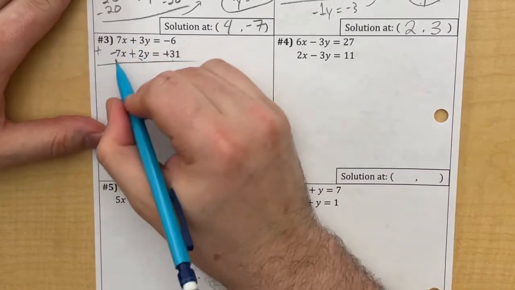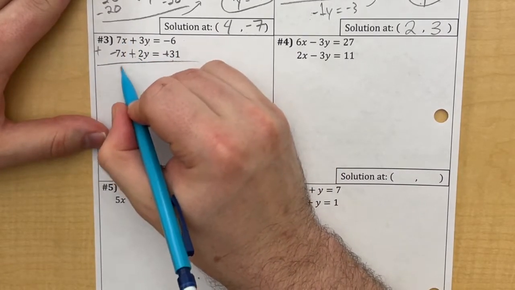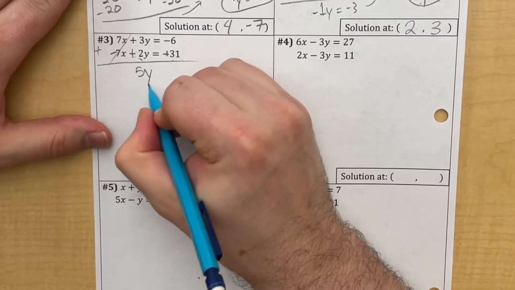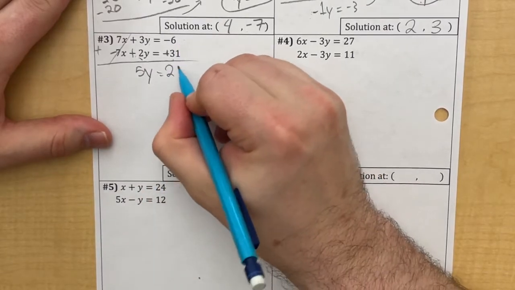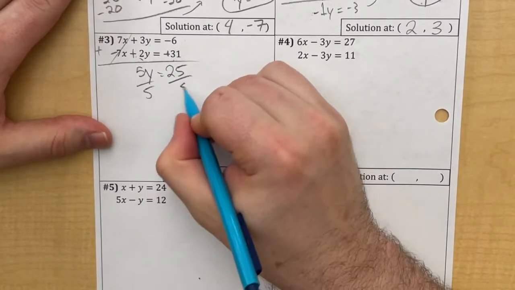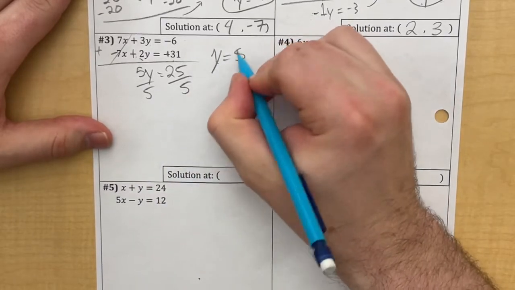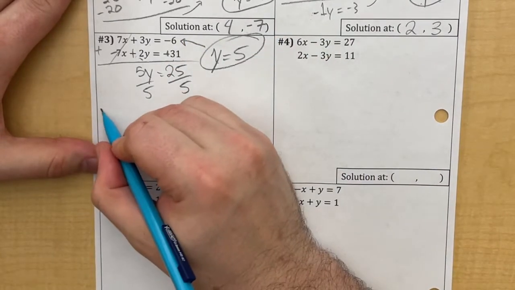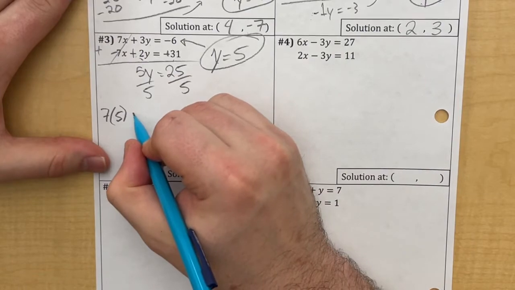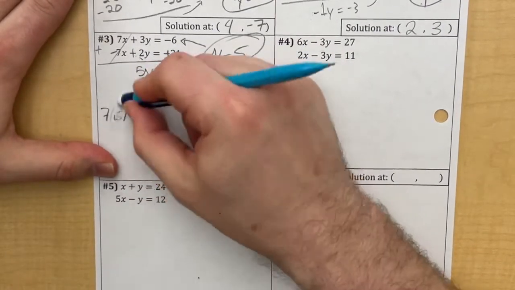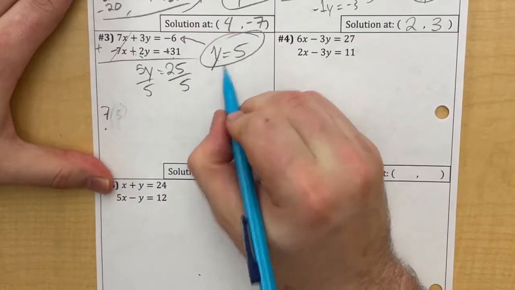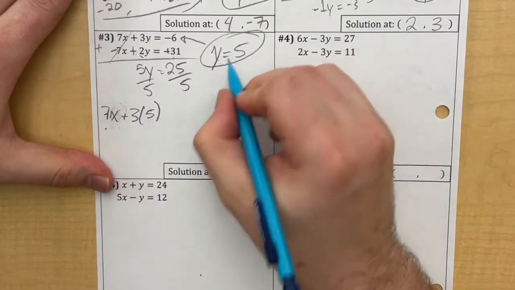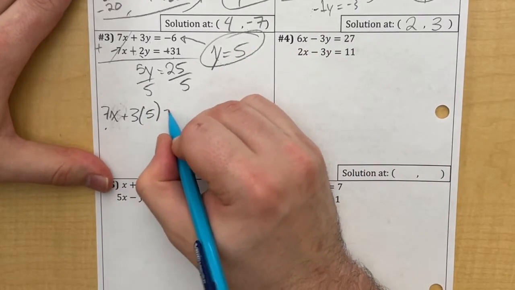Combine those two together, so the 7x's cancel out, I have 5y equals a positive 25. Make sure you divide both sides by that coefficient, so you have y equals 5. Take that value, plug it back into your original equation. Be careful there, again, it should be in terms of just x. Make sure you have 7x plus 3 times 5, since that was my value of y. Now I can have equals negative 6.